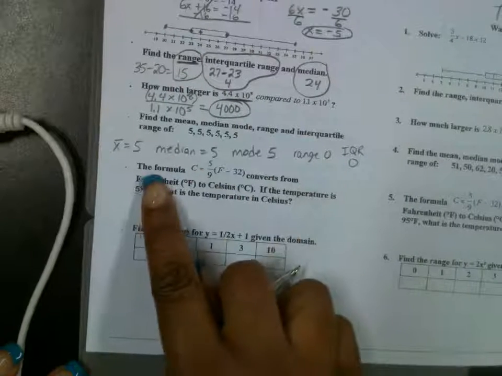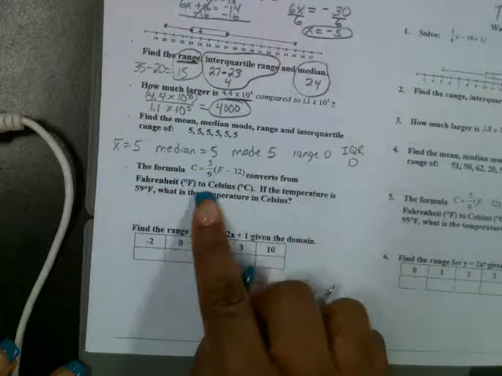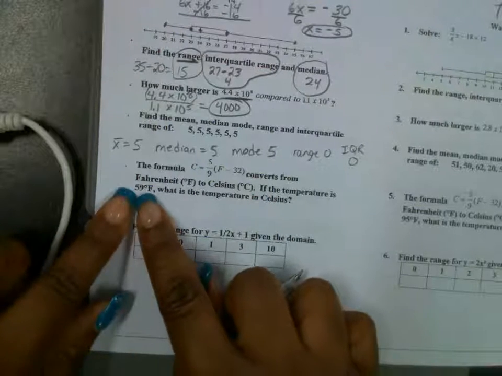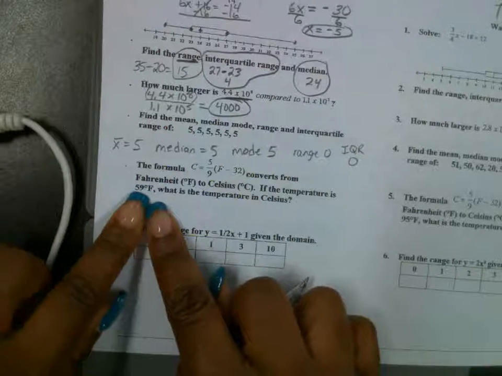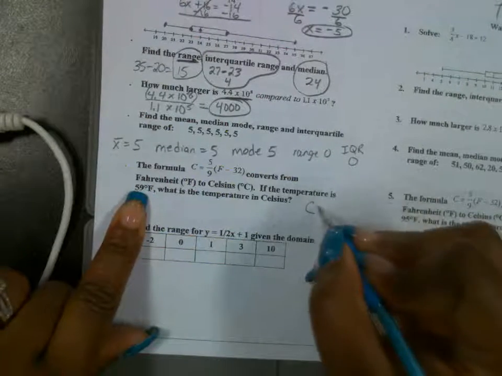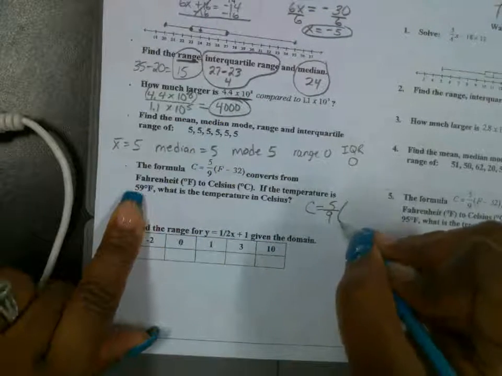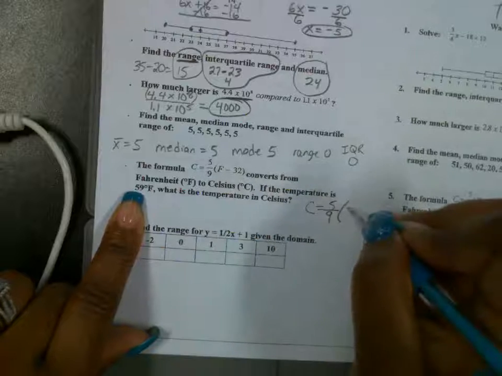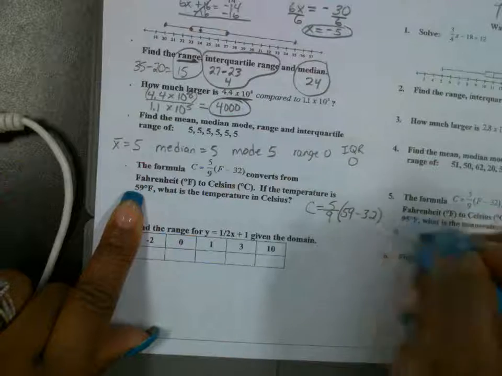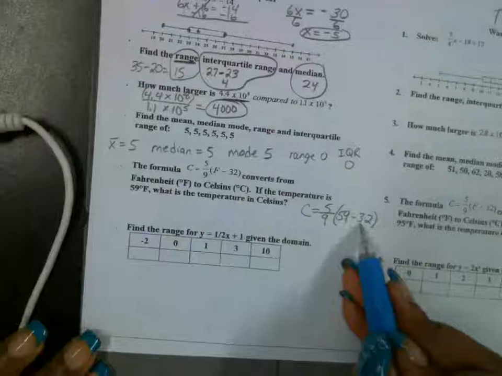All right, so here's the formula. You want to convert Fahrenheit to Celsius. What is the temperature of 59 degrees Fahrenheit? All you're doing is substituting. So you've got C is equal to 5 over 9, parentheses, F, Fahrenheit is 59, minus 32. Okay? So here, 59 minus 32.